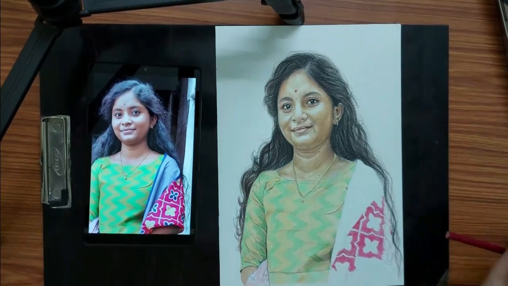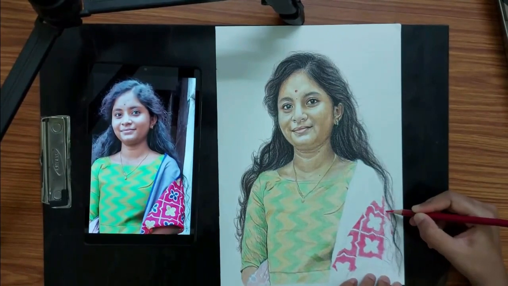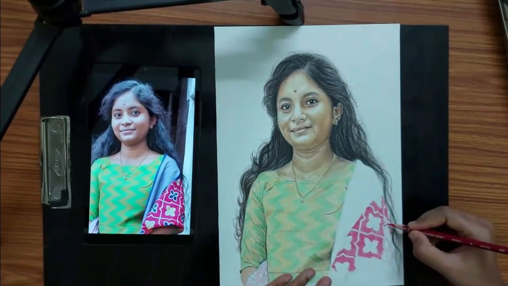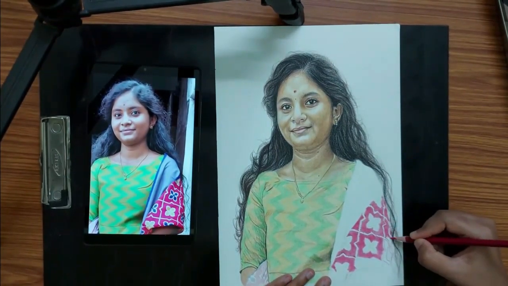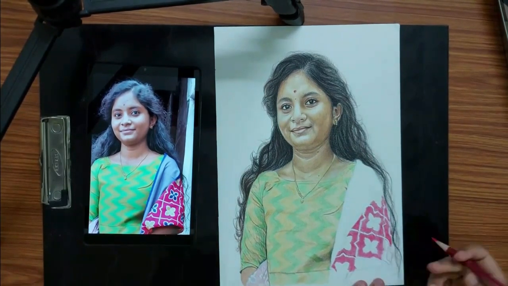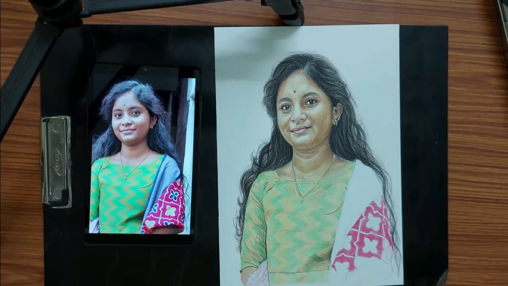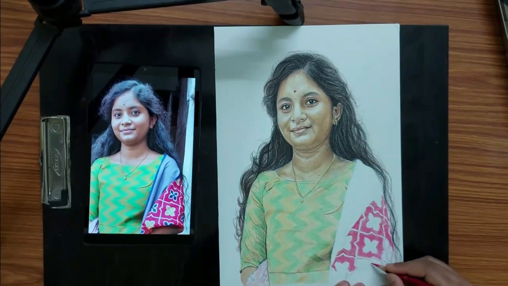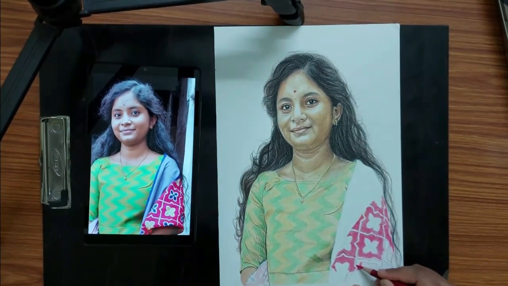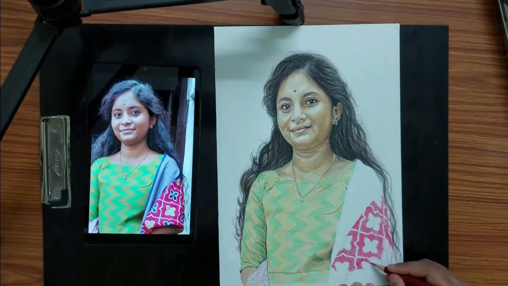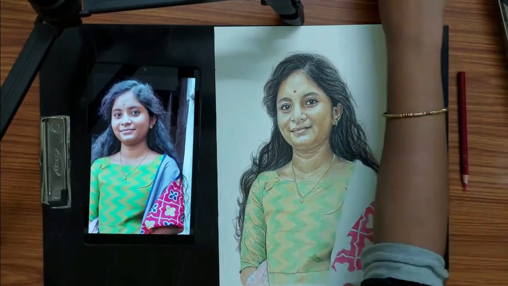Observe the details in the reference photo. Make sure you have got the outline correct. Only if you are sure that your outline is correct, then start coloring. Because you cannot erase these colored pencil strokes easily.